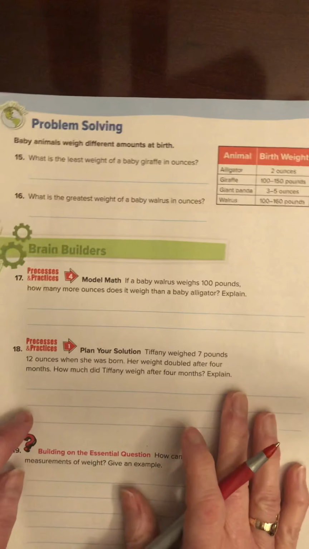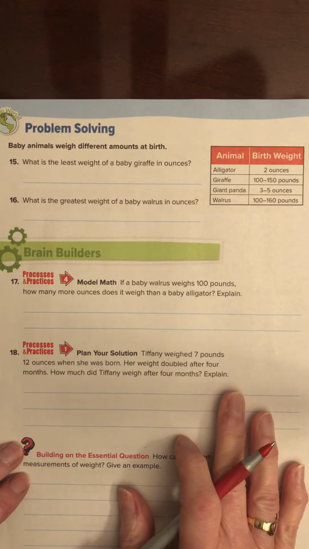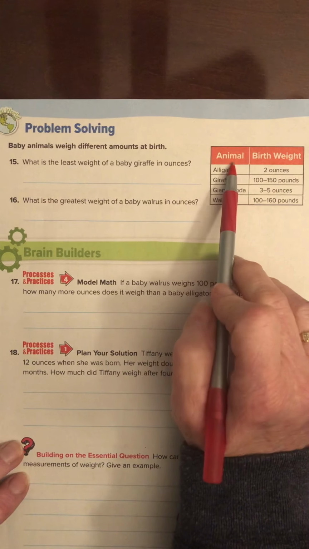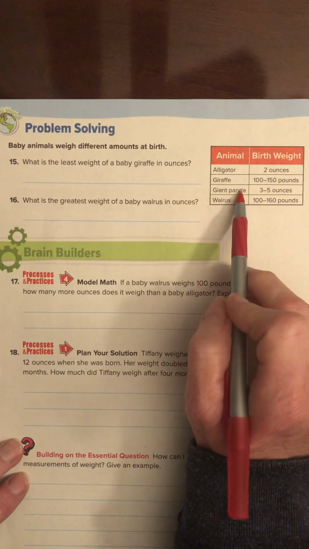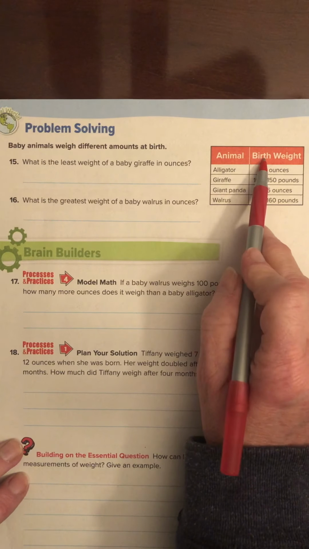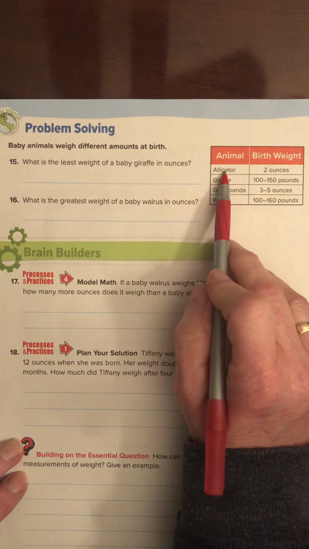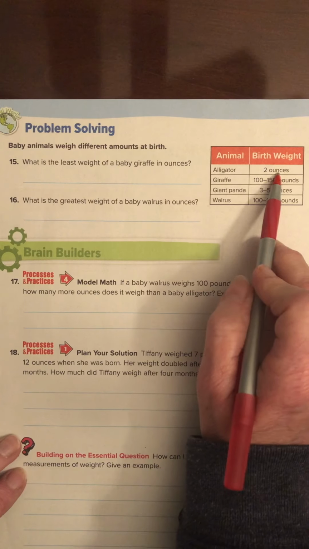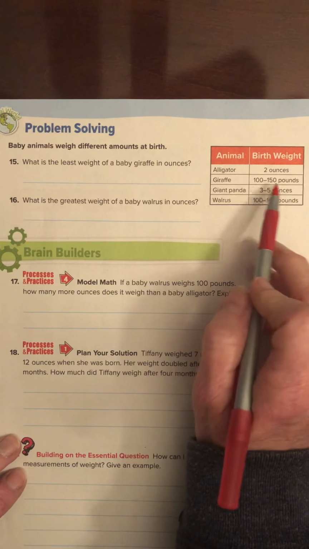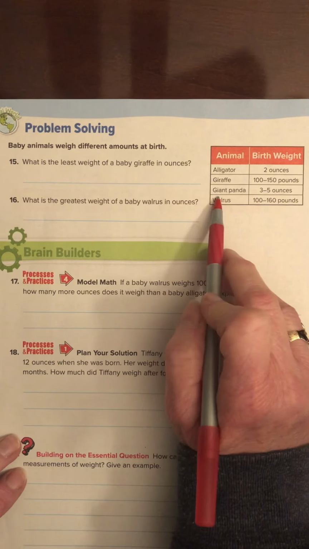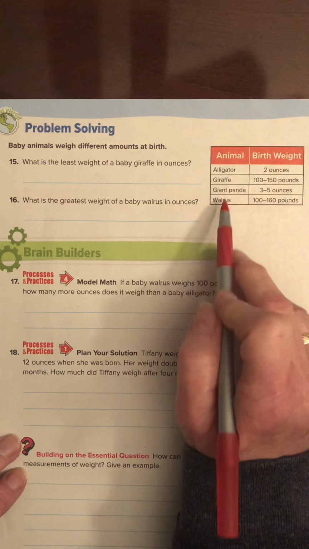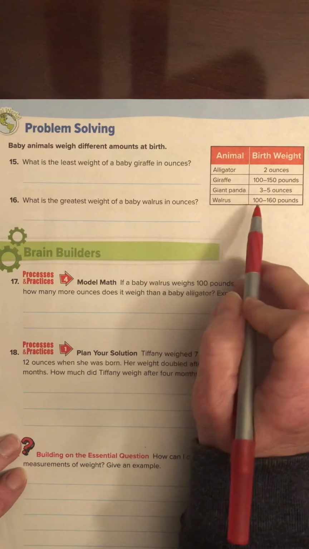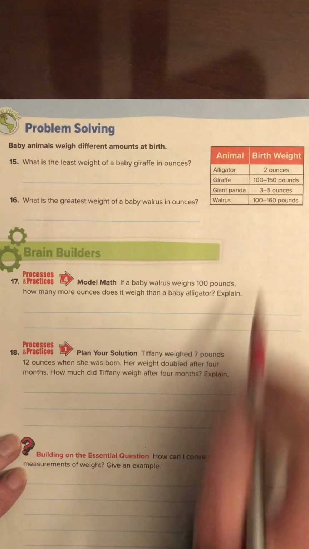Okay, it says here that baby animals weigh different amounts at birth. They gave us a chart here. Here's the animal: alligator, giraffe, a giant panda, and a walrus. And here's their birth weight. Look how it ranges. Alligator's only 2 ounces when they're first born. A giraffe, 100 to 150 pounds. A giant panda, 3 to 5 ounces only, right? Look how big that gets, kind of like the alligator. A walrus, though, birth weight is 100 to 160 pounds.